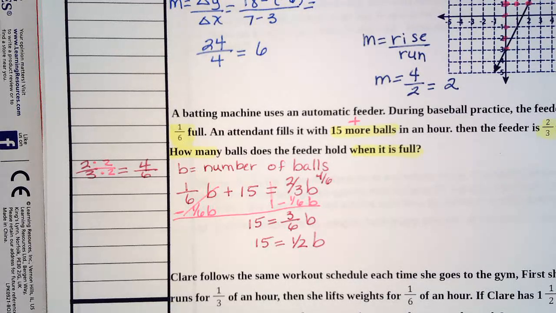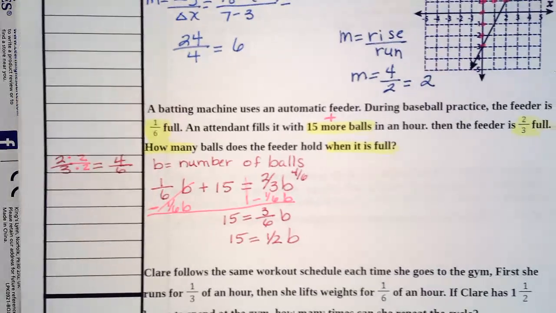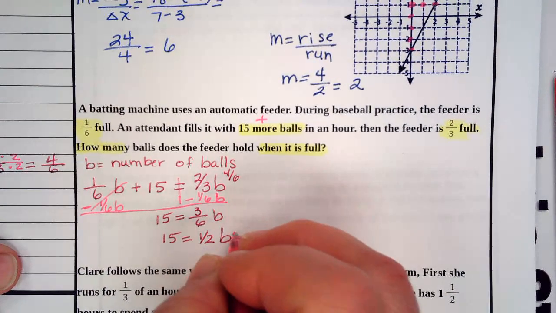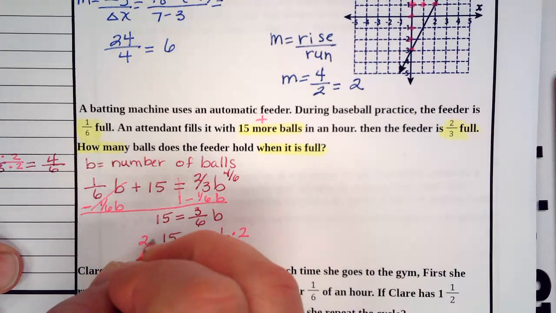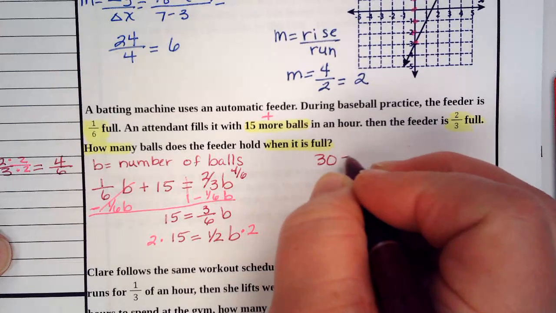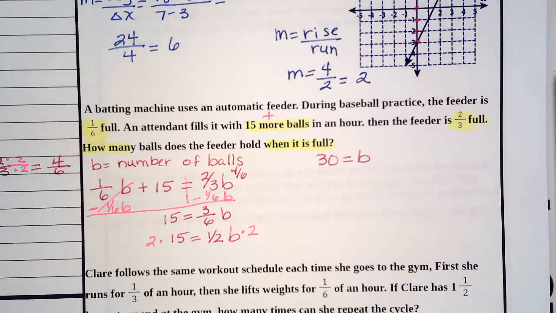What do I do to get rid of the 1/2? I multiply by the reciprocal. The reciprocal is 2 over 1, or simply 2. So I'll multiply by 2 on both sides. 30 is equal to b. But what does that mean? Well, it means the feeder will hold a total of 30 balls.